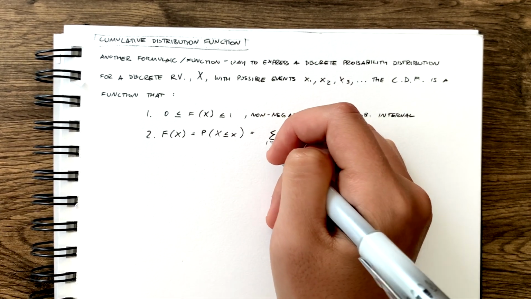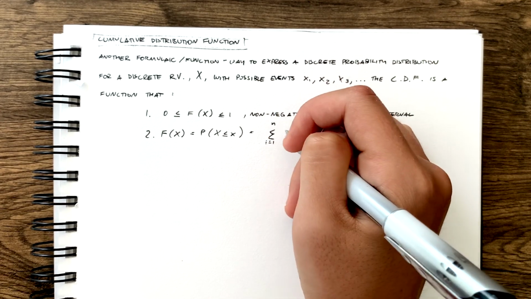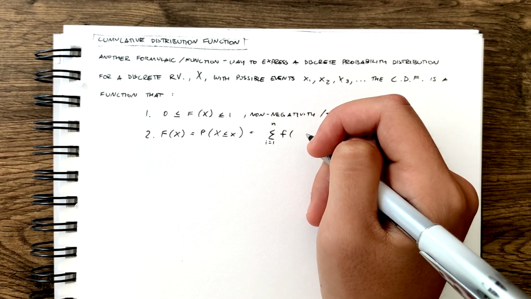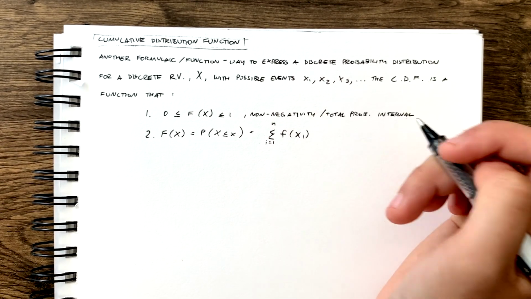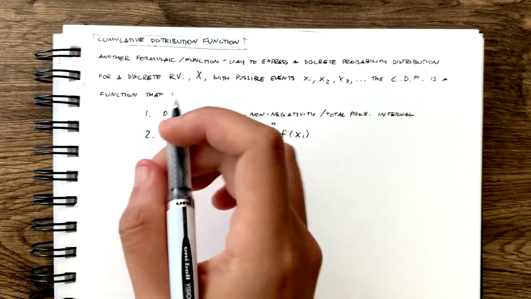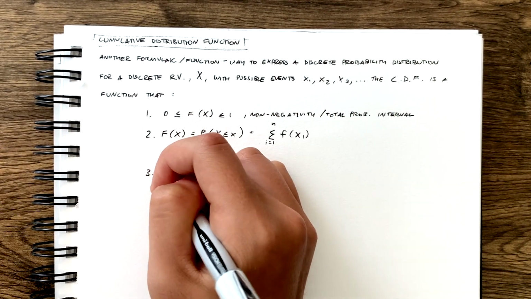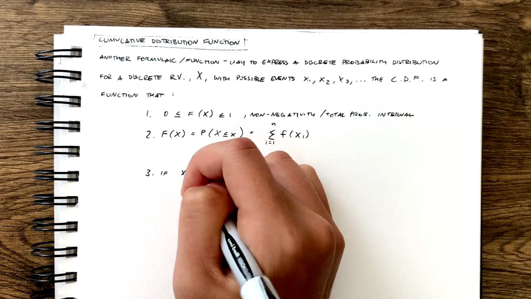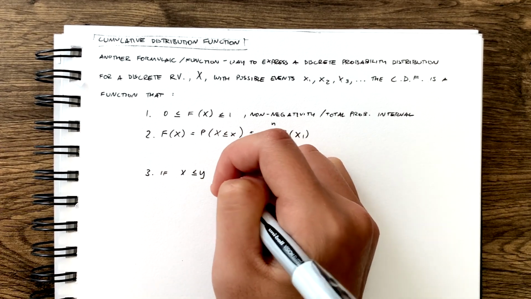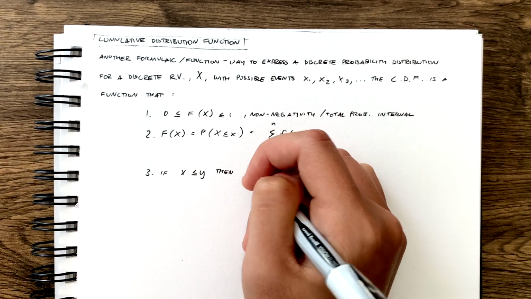Secondly, we can also say that our function is a big F of x function, where we have a capitalized letter F, equal to the probability of our random variable x being less than or equal to an instance of that random variable x, and that is equal to summing everything from 0 to that random variable x from our probability mass function, and we'll see what that looks like in just a second.